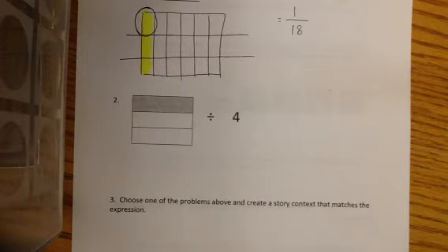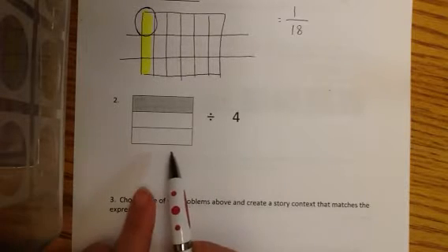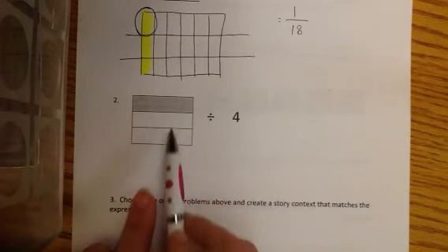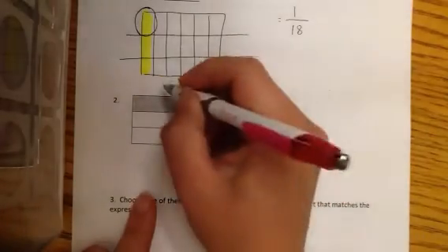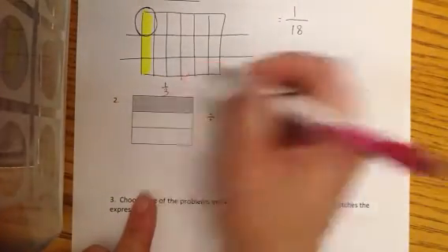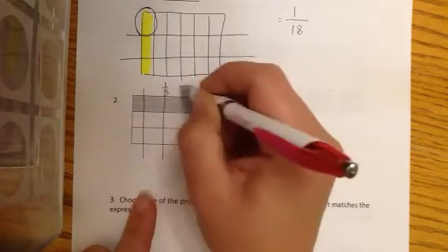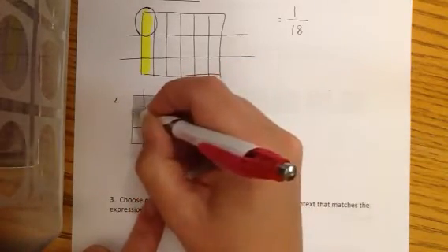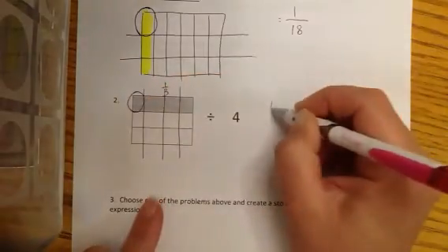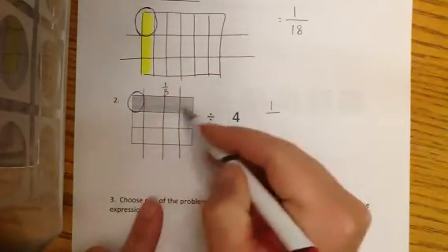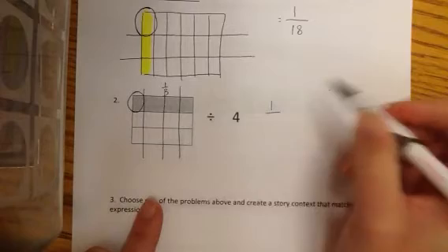Alright, so let's look at number 2. They already have this. This is a picture, but what does this represent? This represents 1/3, and I'm cutting it into 4. 1, 2, 3, 4. How much does each person get? 1 out of 4, 8, 12.